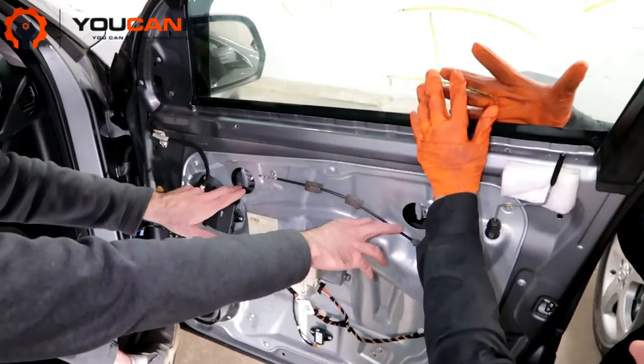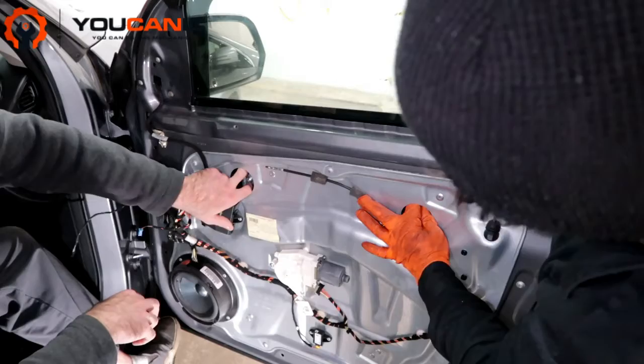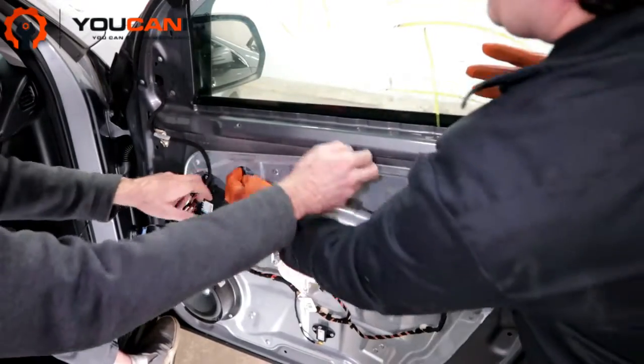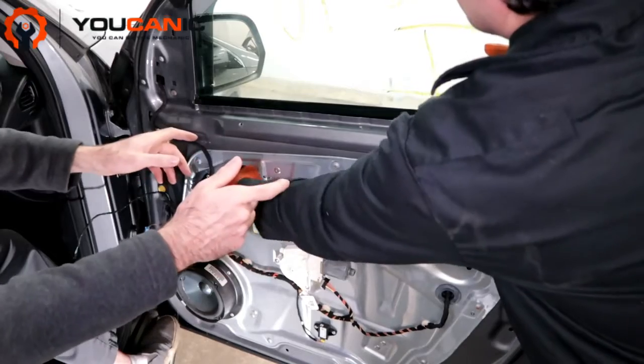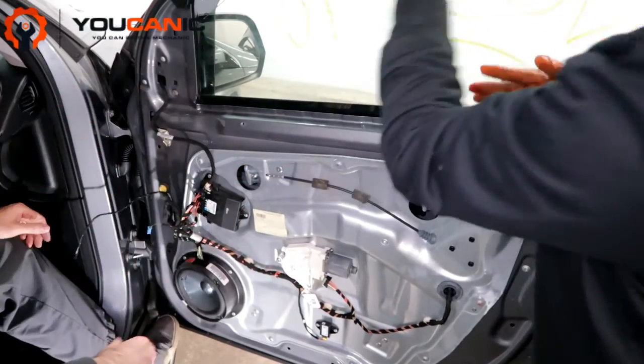We'd set this bag down in here, and there's going to be some rubber grommets on both sides. This one happens to be a little bit, we have to find it. But anyway, you would set it back in there and tighten it up till it's good and snug. Not too tight, otherwise you break the whole window.